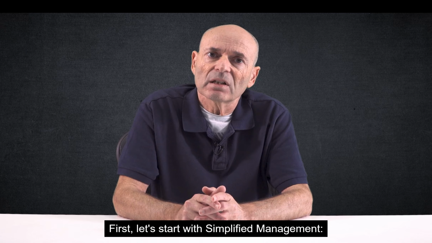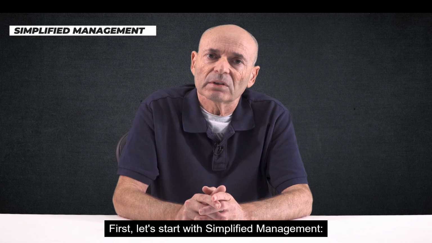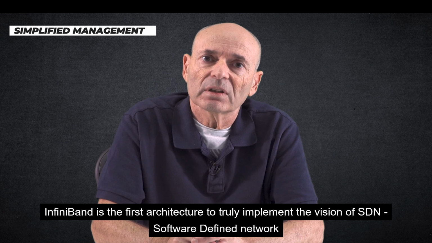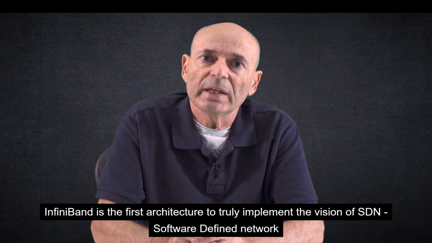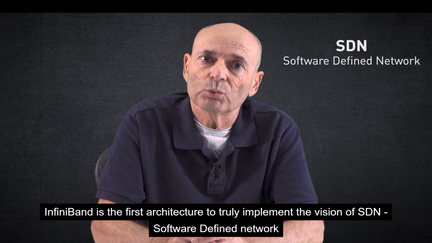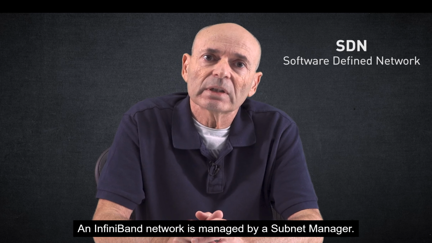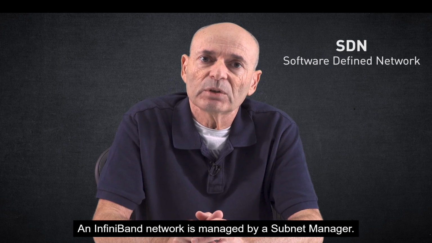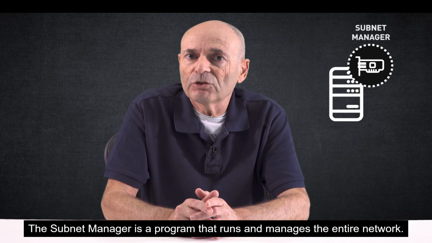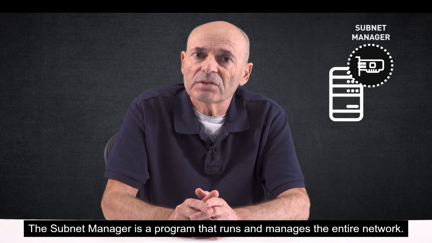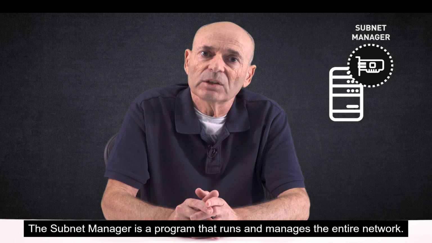First, let's start with simplified management. InfiniBand is the first architecture to truly implement the vision of SDN, software-defined network. An InfiniBand network is managed by a subnet manager. The subnet manager is a program that runs and manages the entire network.